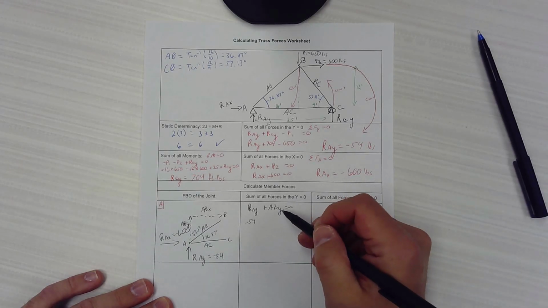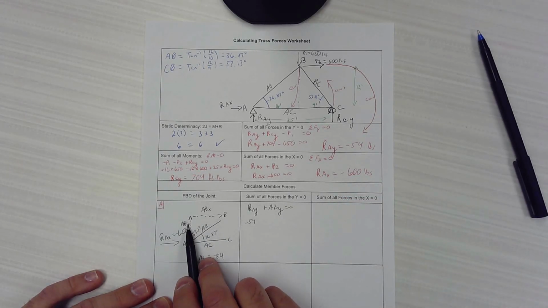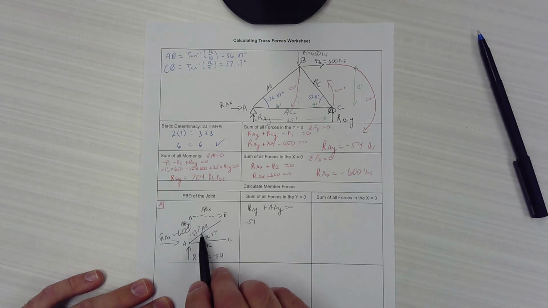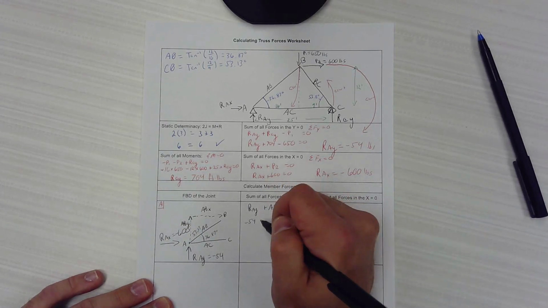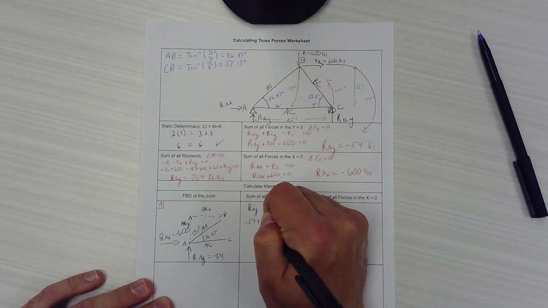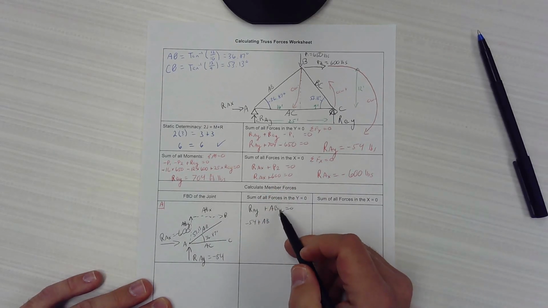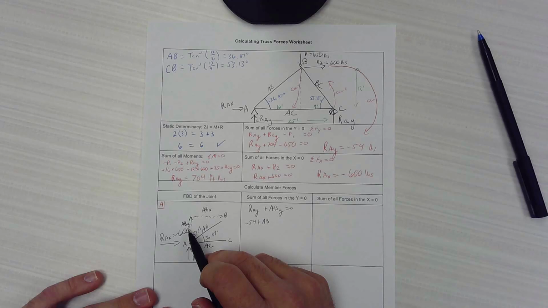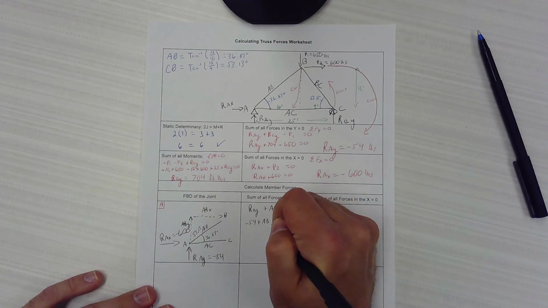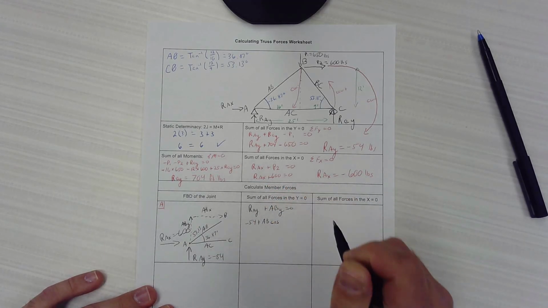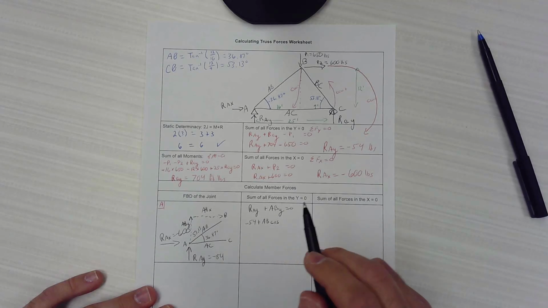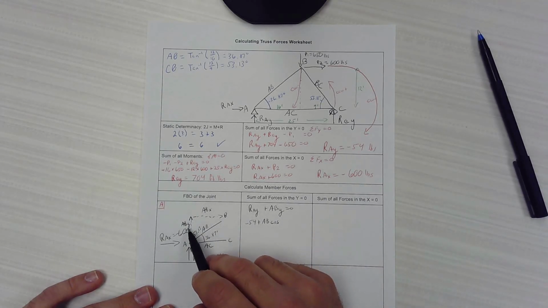And then ABY, Y is the adjacent side of my known angle. AB is the force that I need to solve for. So we're going to say plus AB, and then we're going to substitute Y for cosine. We're using cosine because in SOHCAHTOA, C-A-H, A stands for the adjacent side of the triangle.